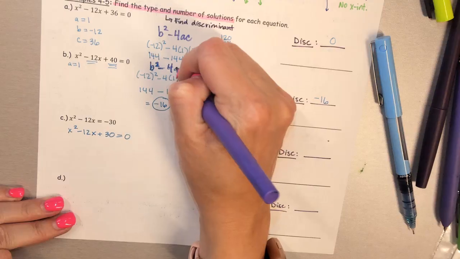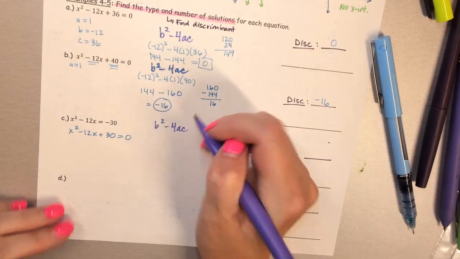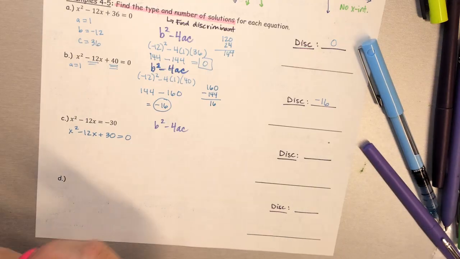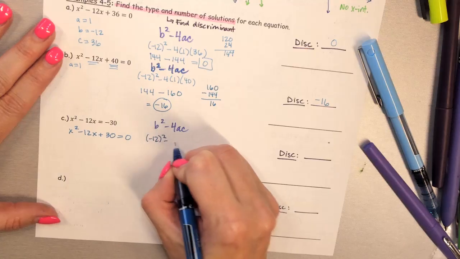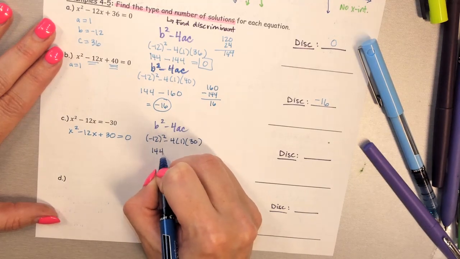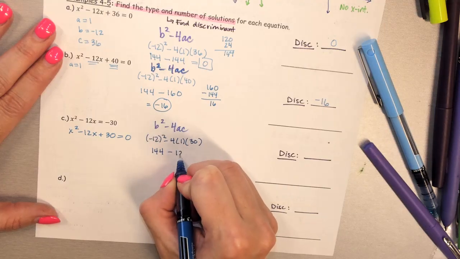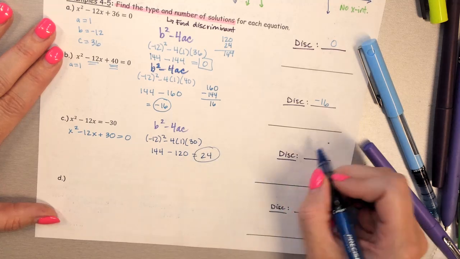For every single one, we're doing b squared minus 4ac. So we have 144. 4 times 3 is 12, so we're going to put the 0 on there. So that's our discriminant.